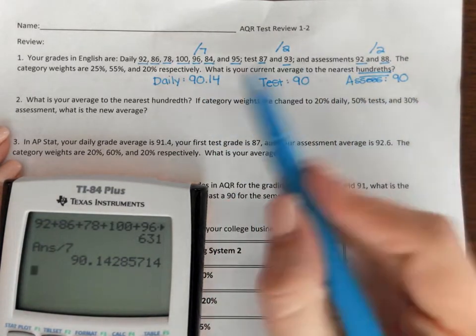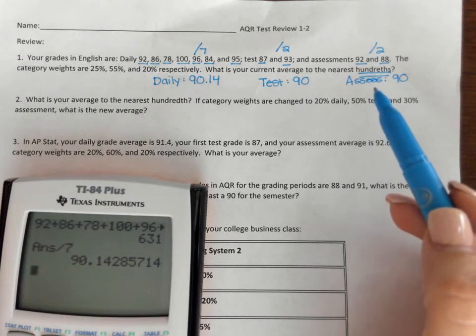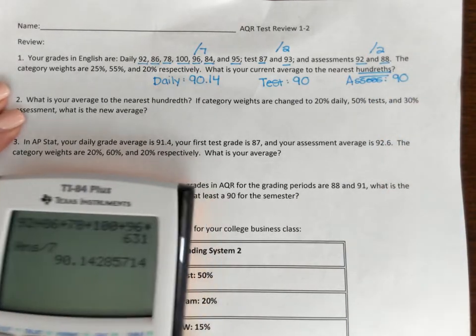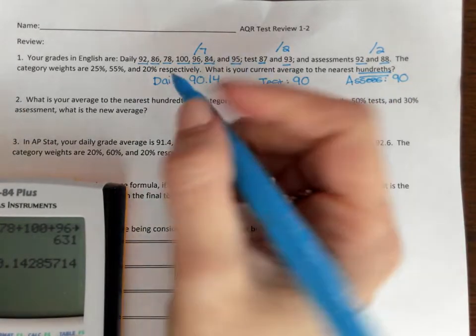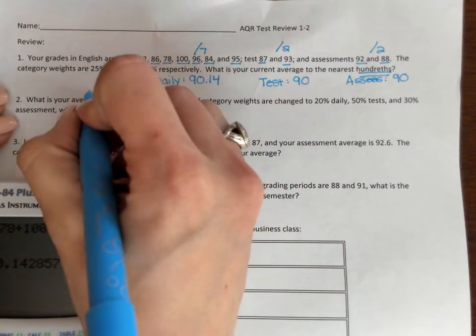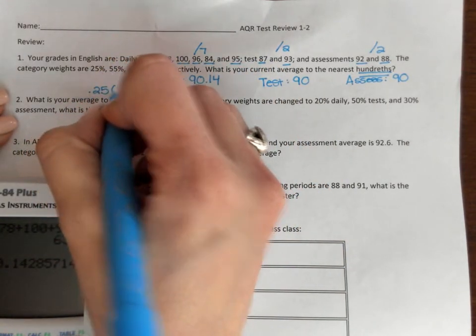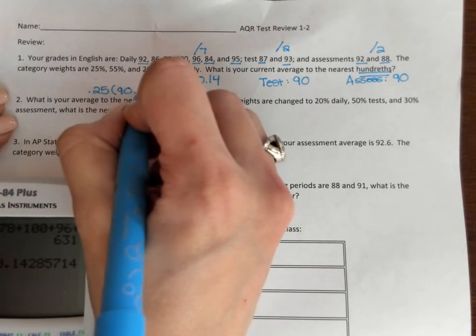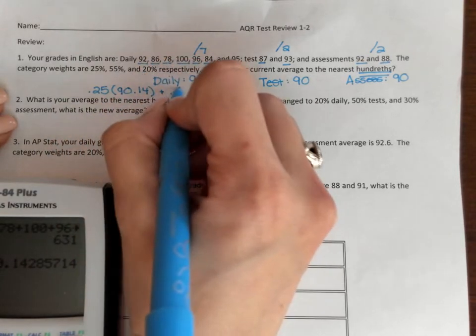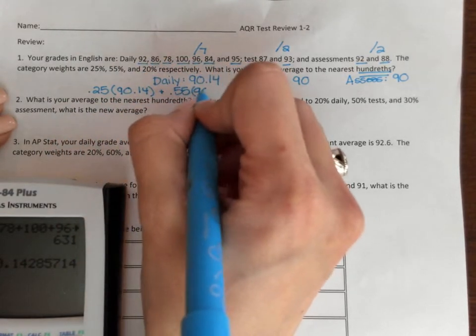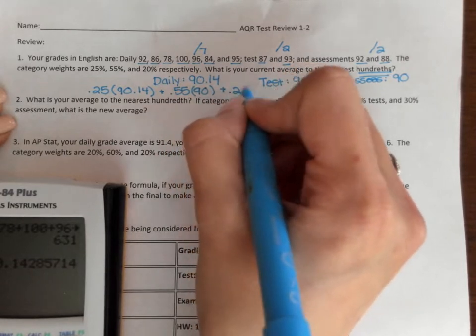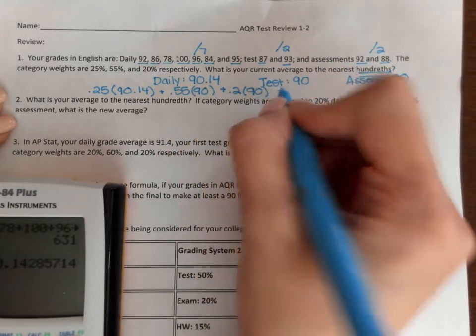So because all of our averages are very similar, I'm going to guess that our final average is going to also be a 90. But just to walk through the math of it, 25% transfers to 0.25 times the 90.14 plus 0.55 times the 90 plus 0.2 times the 90.